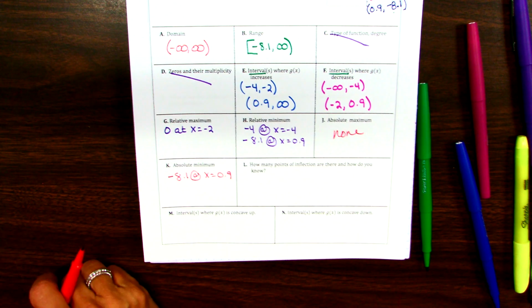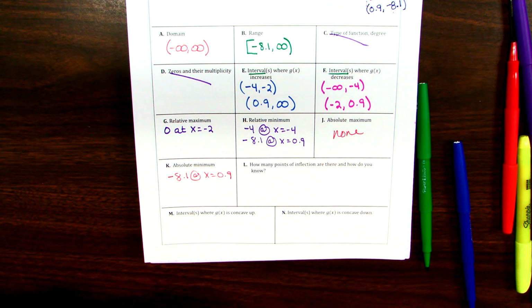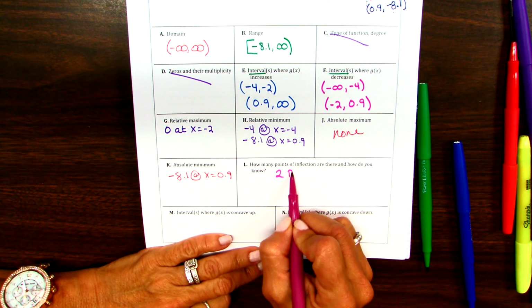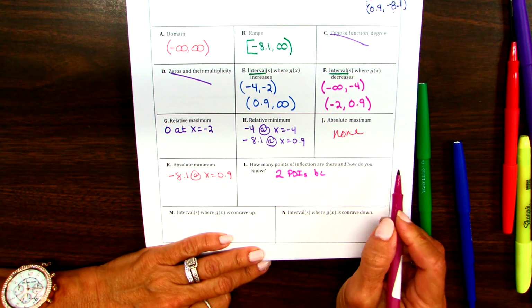We have 3 turning points. How many POIs do we have? 2. That's it. We just learned it, right? 2 POIs, because, how do we know it?